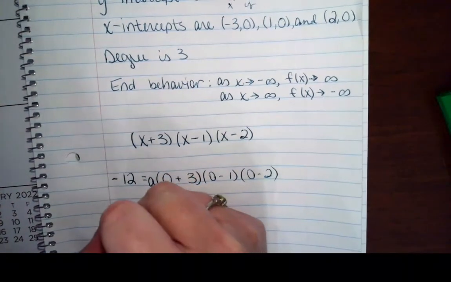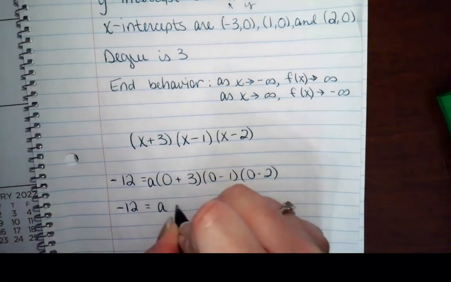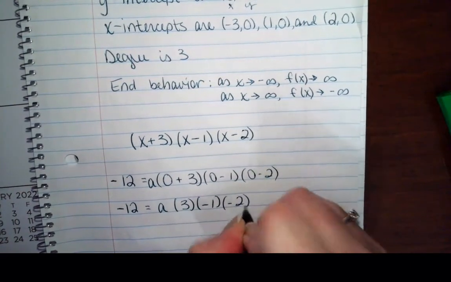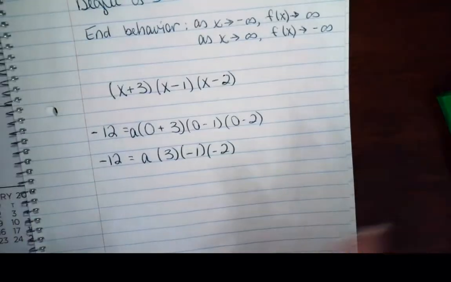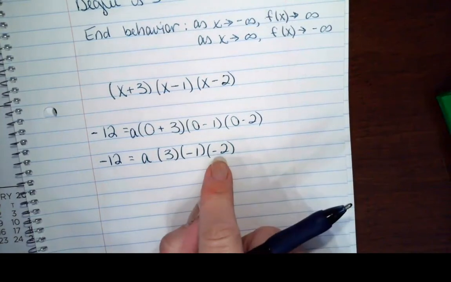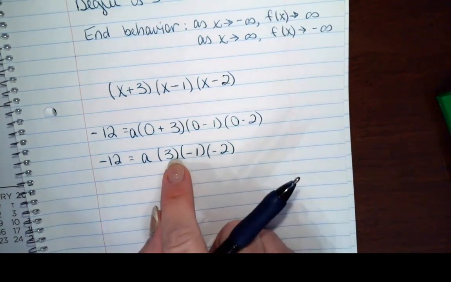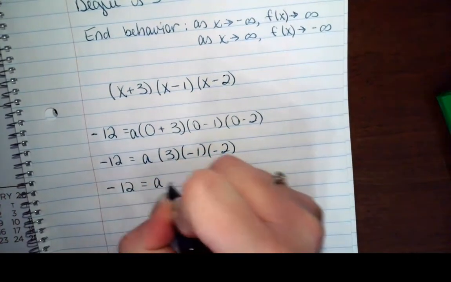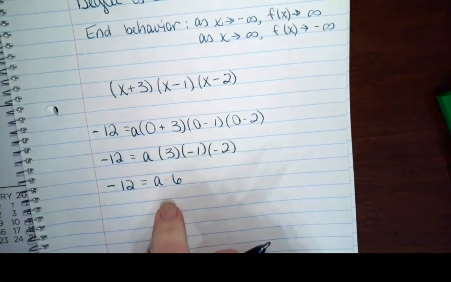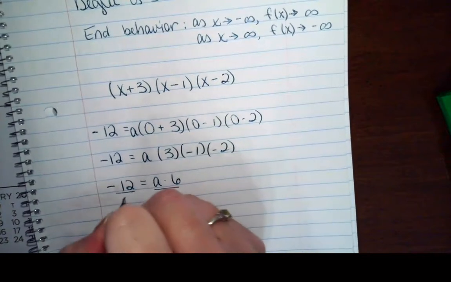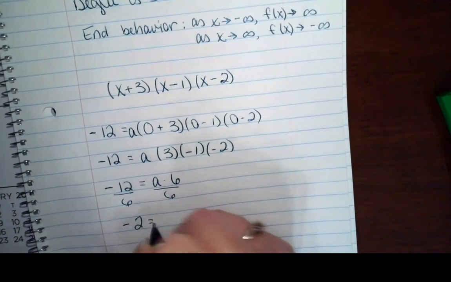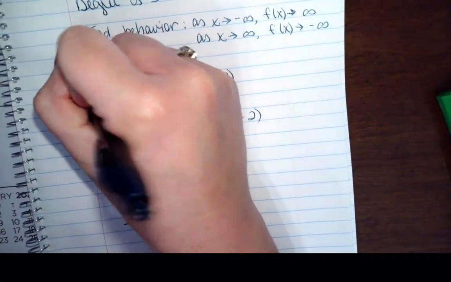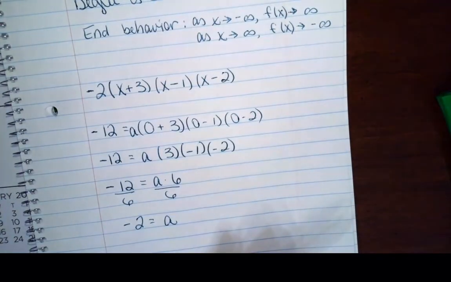So order of operations says to do what's in the parentheses first. So make sure you keep this as a multiplication problem. So I've got a -1 times the -2 is a 2. Times 3 is 6. So I've got -12 equals a times 6. And now I need to get a by itself. So I'm going to divide both sides by 6. So I get -2 is my value for a. So I'm going to come up here and put a -2 in front of the whole thing.